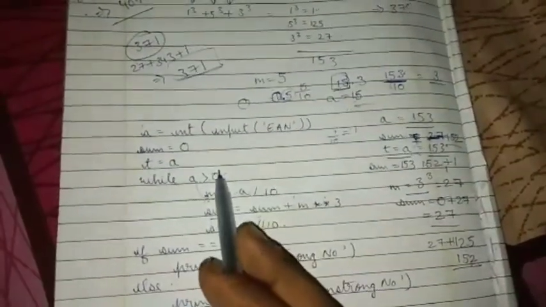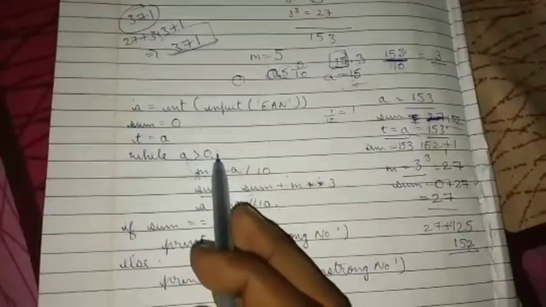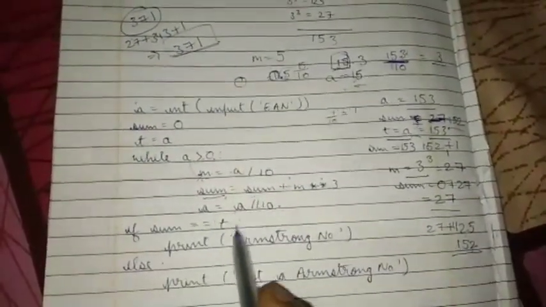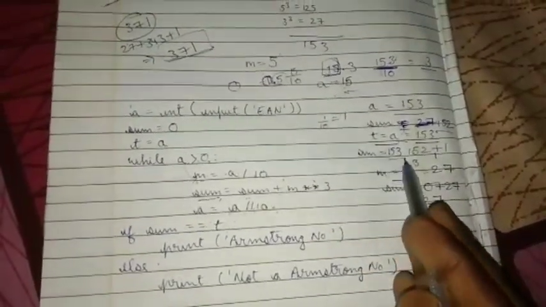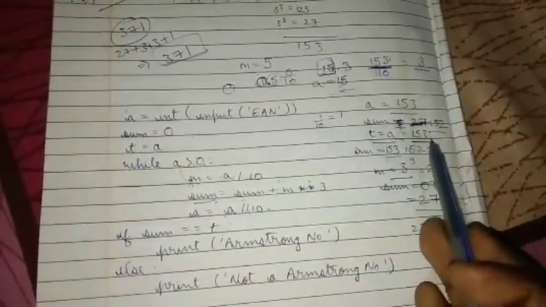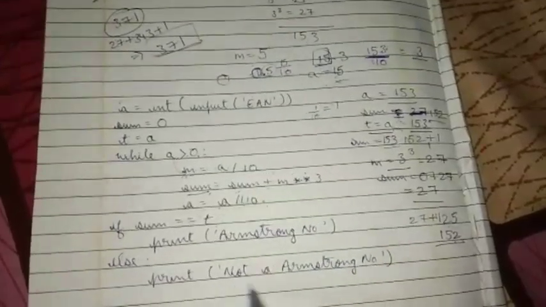A will be 0. When it comes upward to the loop condition again, it will check whether 0 is greater than 0, which is false. Then it will come here: sum is equal to t. It will check whether the sum, now 153, is equal to t, which I have given as 153. So it's true, and it will print an Armstrong number; else it will print not an Armstrong number.